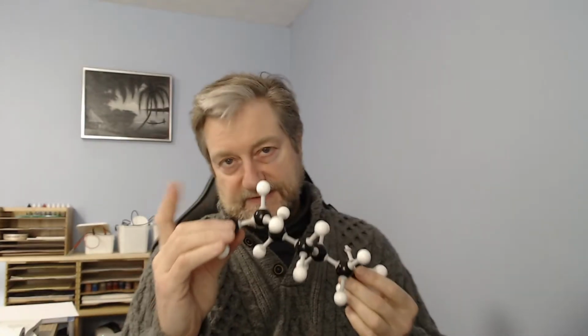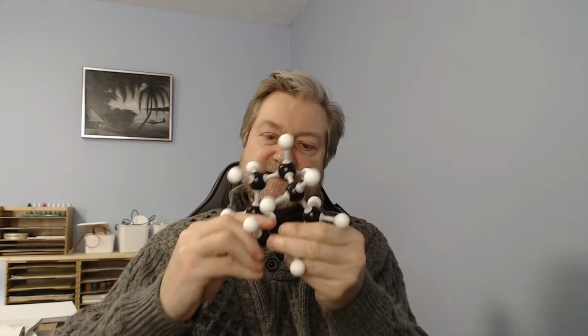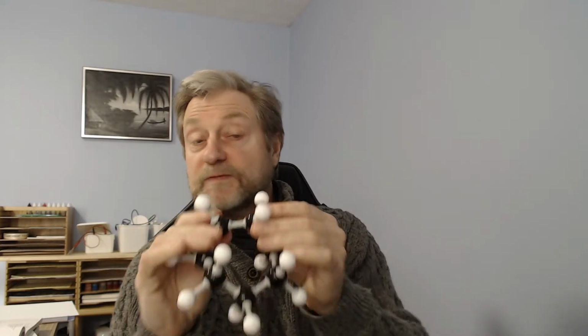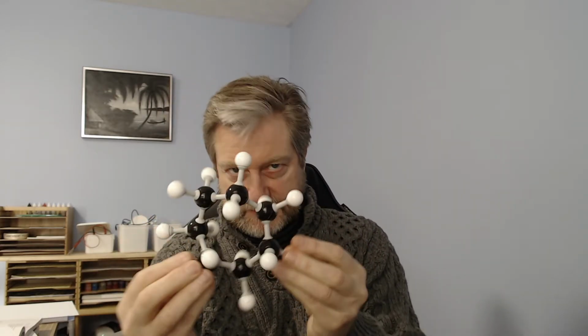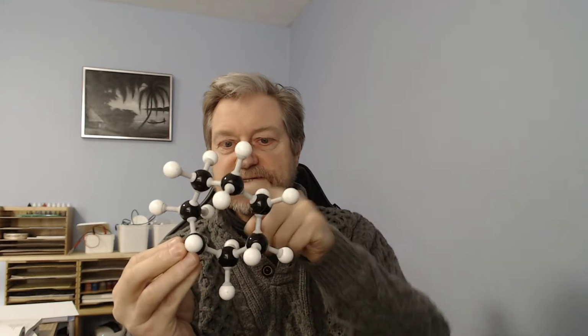But let's imagine what happens if I take this hydrogen away, and at the other end I take away this hydrogen. Okay? And what can happen is, if I get this nicely looped around, the carbon from one end can join to the carbon from the other end. All right? So now what you see is we have a ring structure. It's got 7 carbons in it, but it's lost 2 hydrogens.